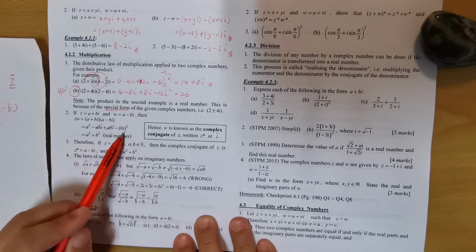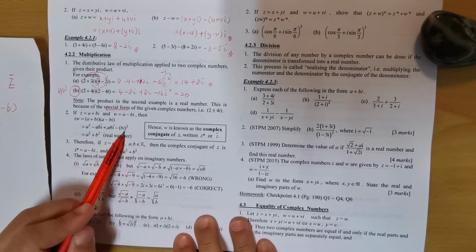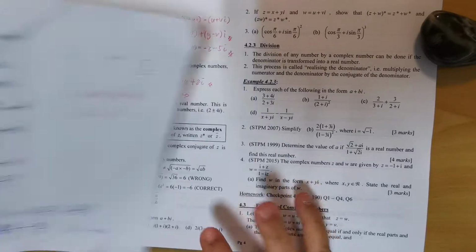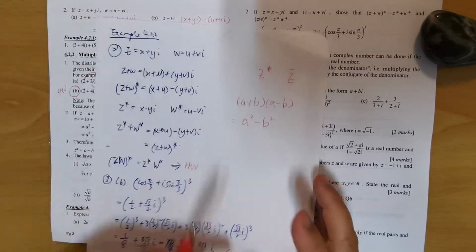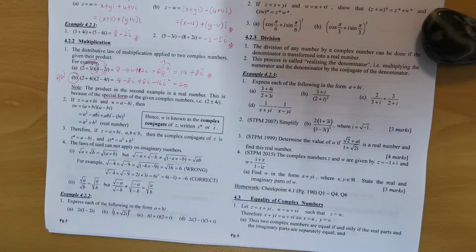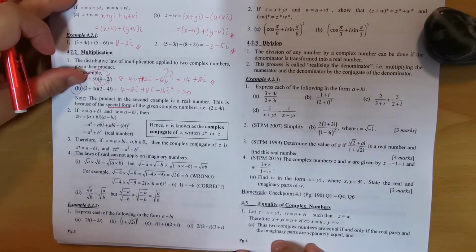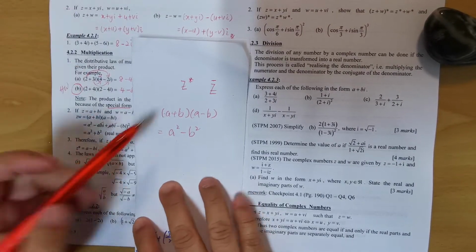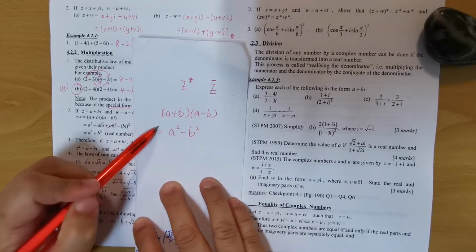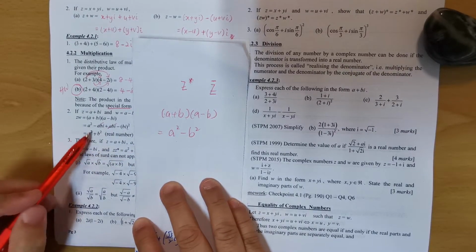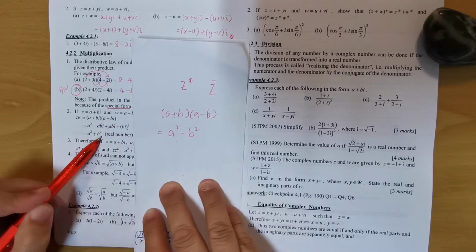Why plus? Because i squared equals negative 1. So I hope you don't confuse these two concepts. This is for real numbers, so it's a squared minus b squared. This is for complex numbers, so it becomes a squared plus b squared. Alright?